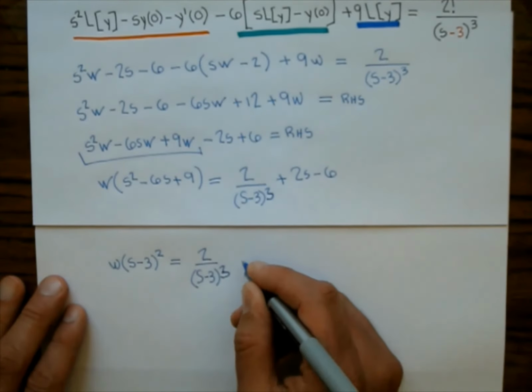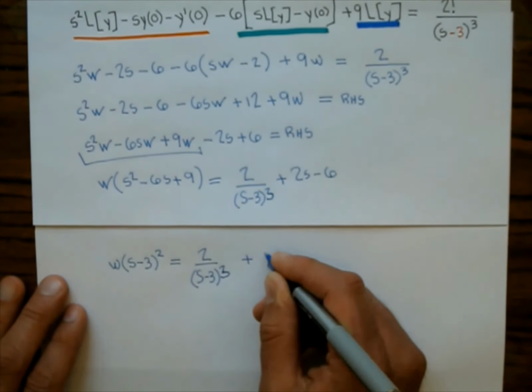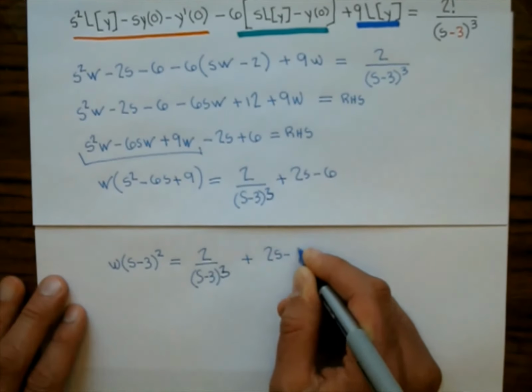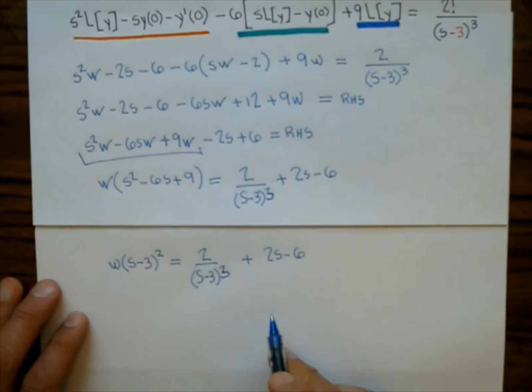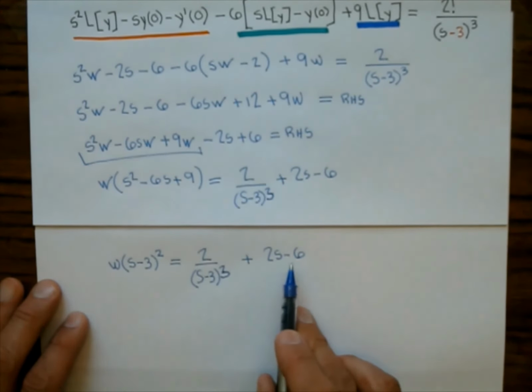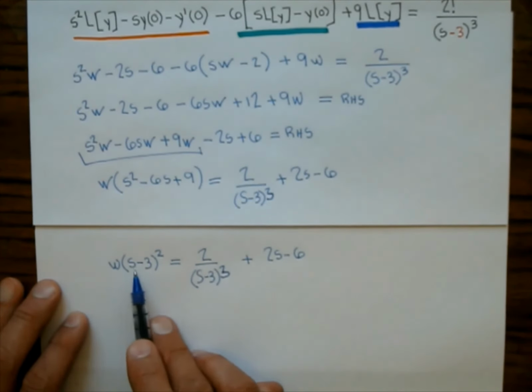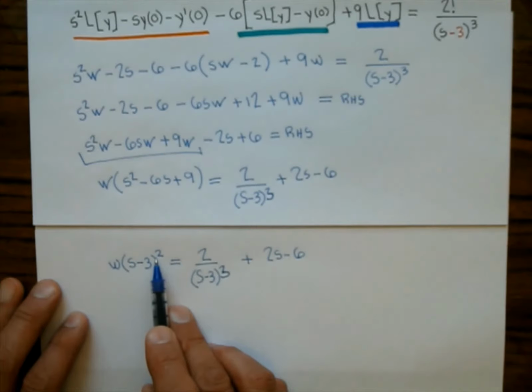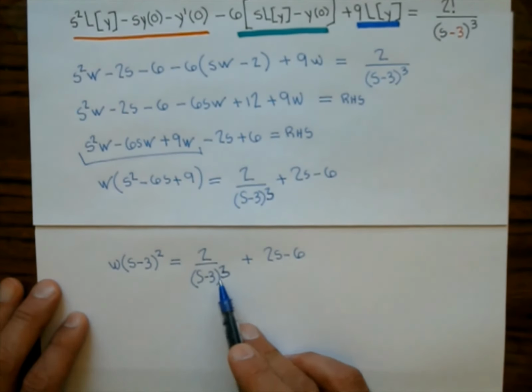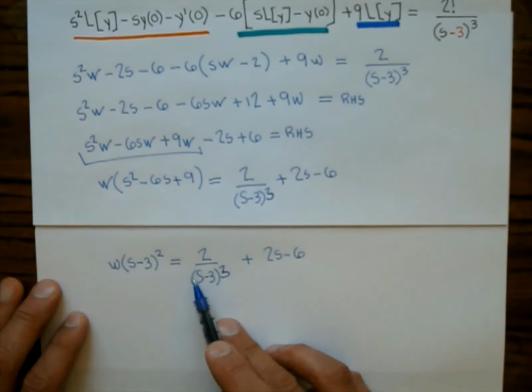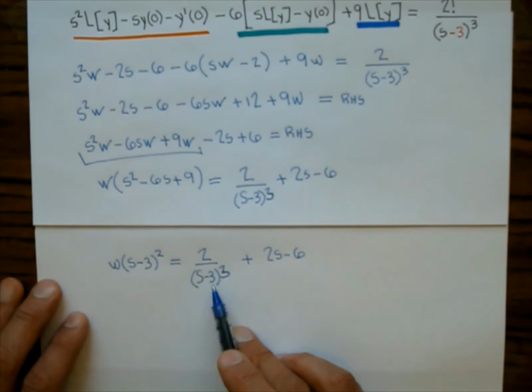Okay, so let's move over here and say plus 2S minus 6. So the question is, should we combine those into one fraction? Well, I'm going to divide by an S minus 3 squared, so this is going to give me 2 over S minus 3 to the 5th, which I can then do for shifting to get back home. So that guy can be inverse Laplaced pretty quickly without any partial fraction decomposition.